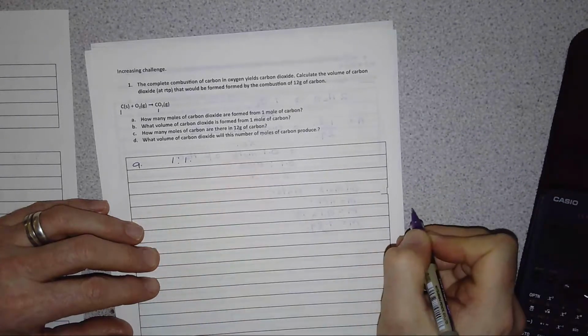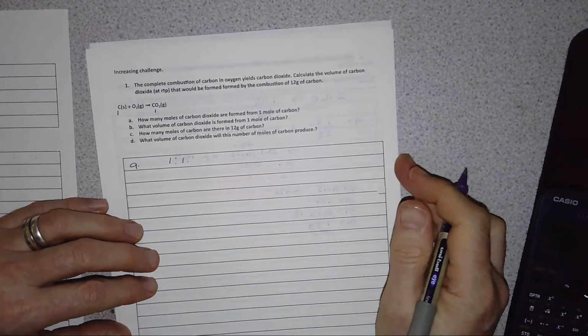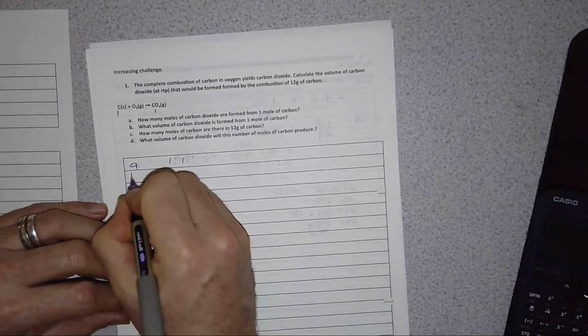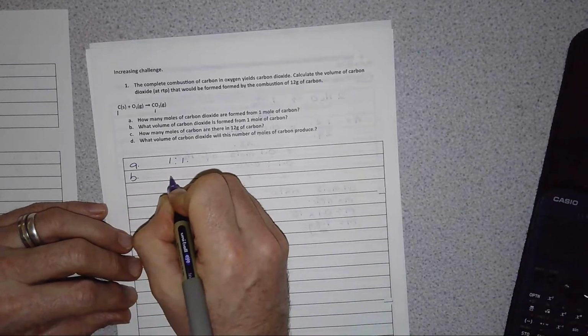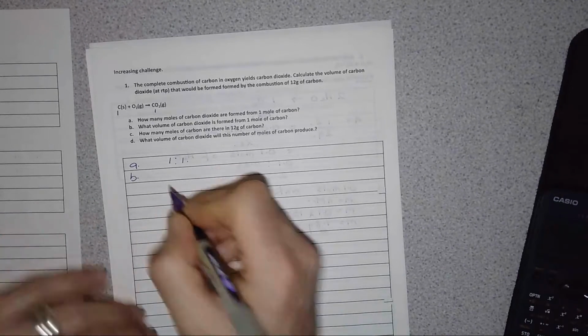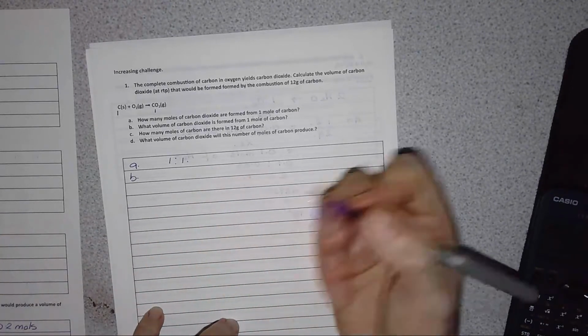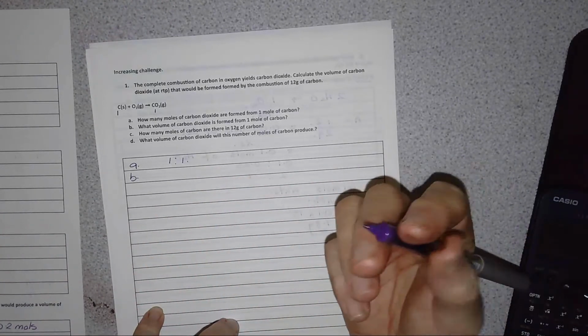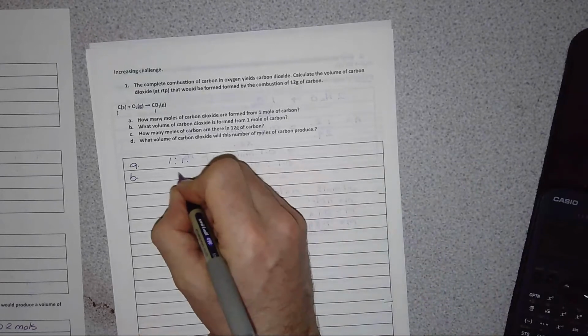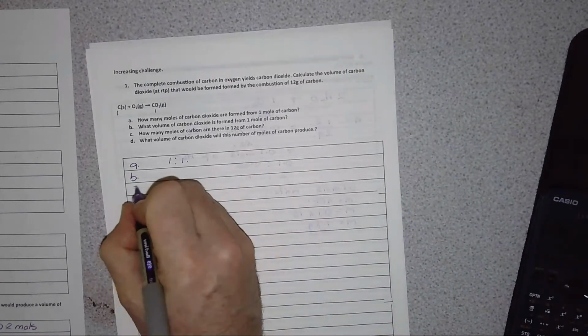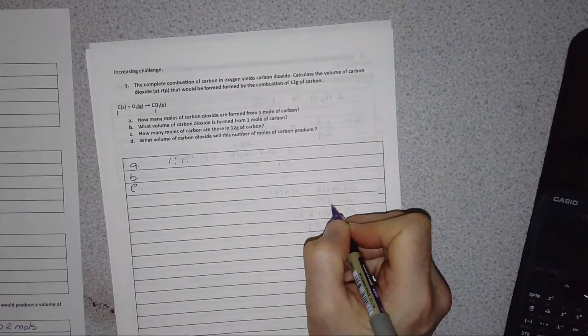What volume of carbon dioxide is formed from 1 mole of carbon? So 1 mole of carbon dioxide will be formed from 1 mole of carbon. So again, it's basically another way of thinking about part A. Now see how many moles of carbon are there in 12 grams of carbon.